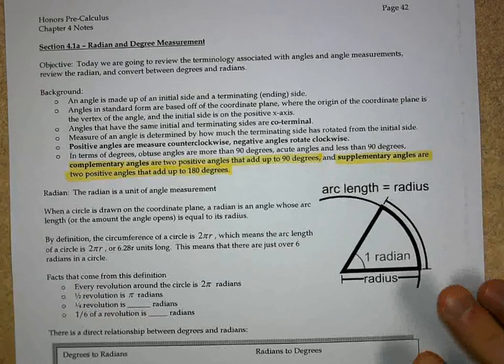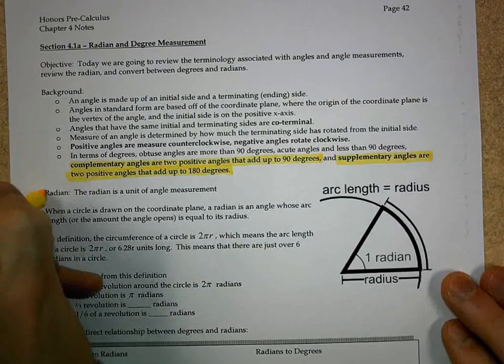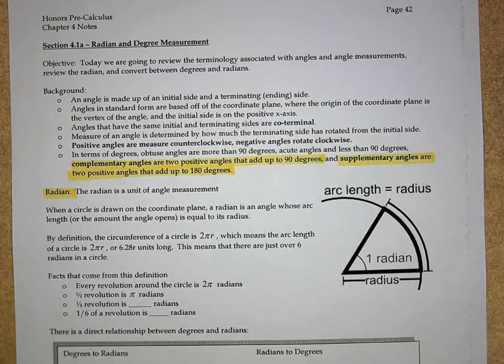A new concept we're going to be looking at is a radian. Specifically, a radian is a unit of angle measurement. You've used degrees a lot. And the best way that I can equate a radian is that a radian and a degree are sort of like Celsius and Fahrenheit for temperatures. They both do the same thing, they're just different ways of measuring the same thing. Celsius and Fahrenheit both measure temperature. Degrees and radians both measure angle measurements.